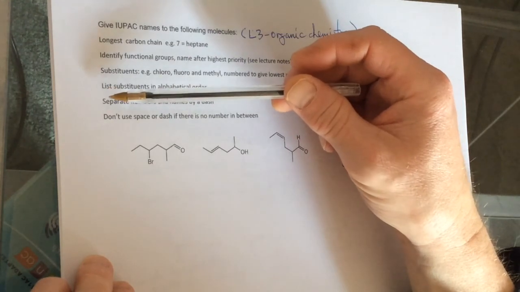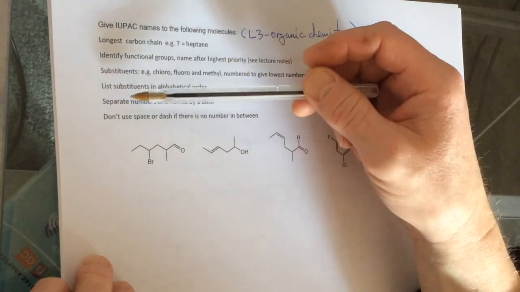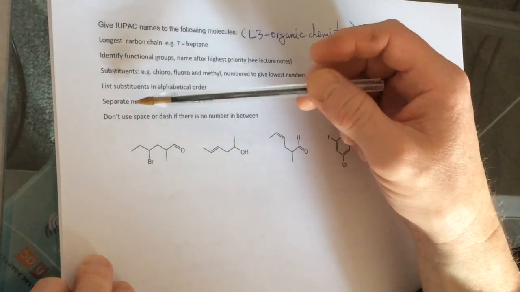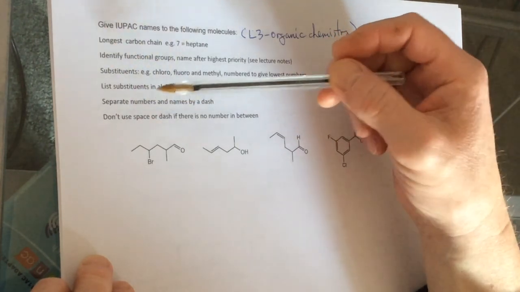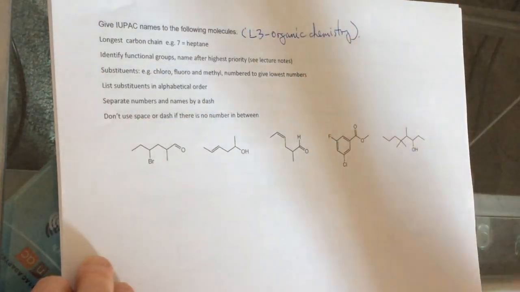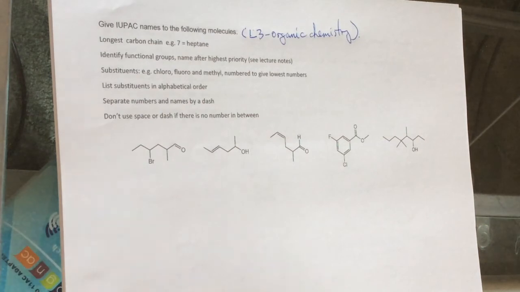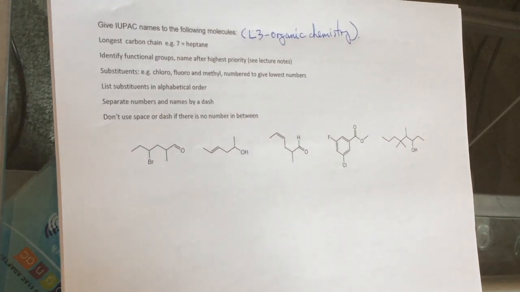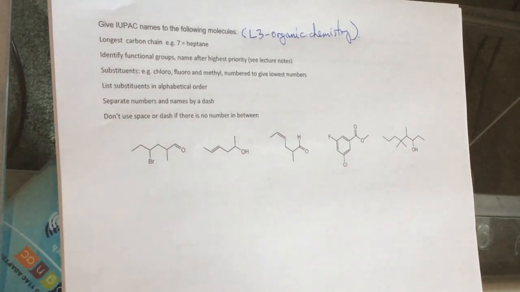And whenever you get a number separating from a name, have a dash. So you could have a name like chloro, then dash 2, then dash another name. But otherwise, if a substituent joins on the main name, such as methylheptane, then you have no gaps between methyl and heptane. So these examples here, I should say, are a lot more difficult than the ones you'll get in the exam. So if you can do these, you should be able to do the exam ones quite easily.